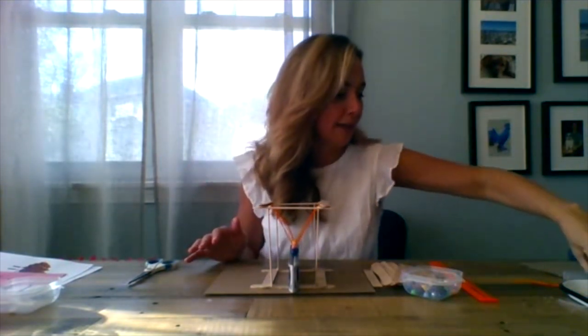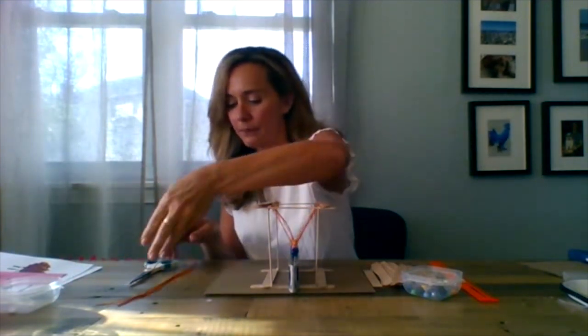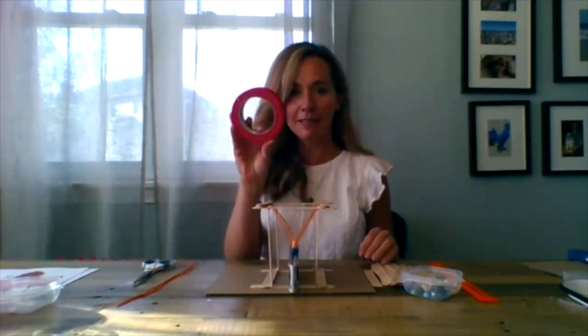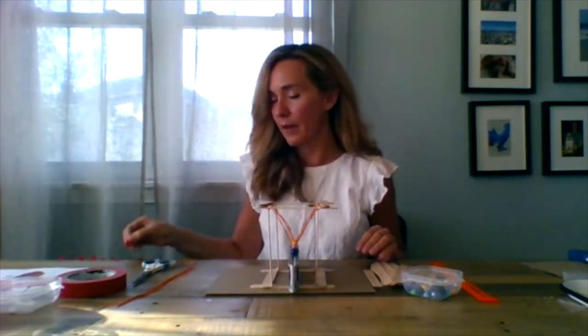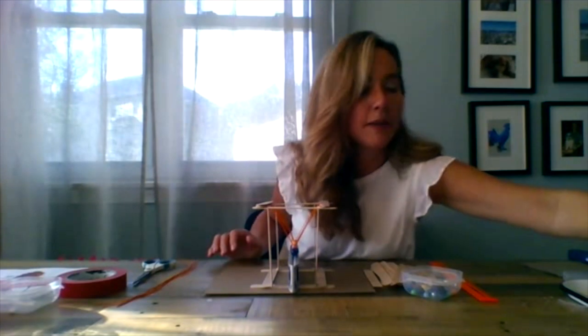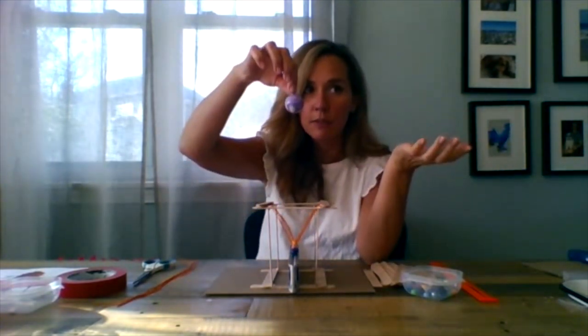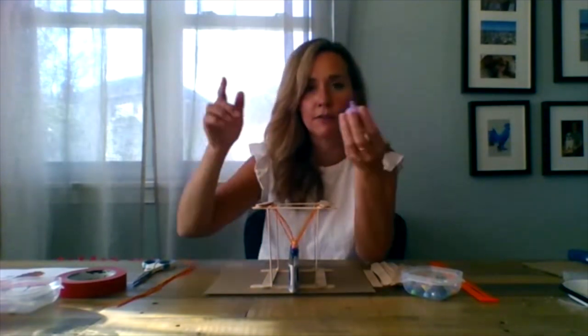You might want to use a ruler. I did just a rough estimate, and I pre-cut my string. I would also use masking tape. I already have some pieces ready to go. Oh, here's what I was saying about the bouncy balls. Maybe you could use tennis balls. You could use any sphere. It just means your cradle is going to be bigger.